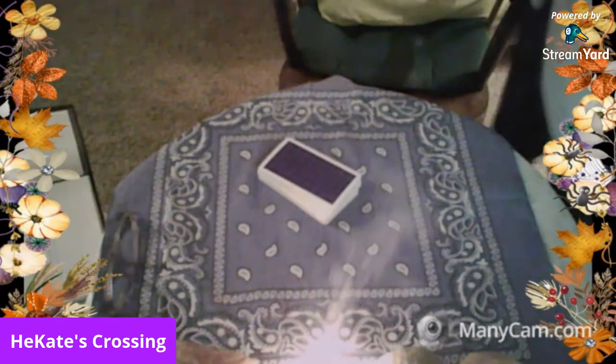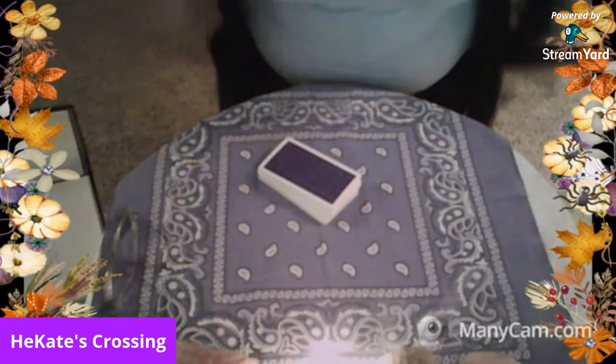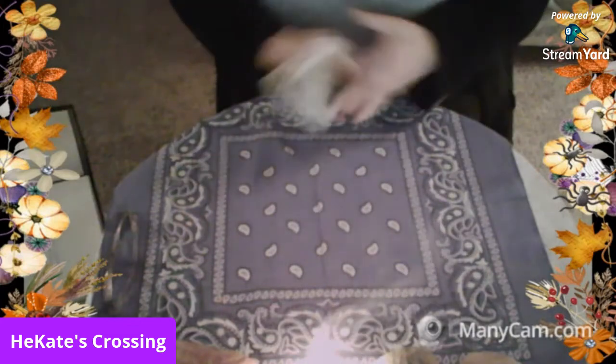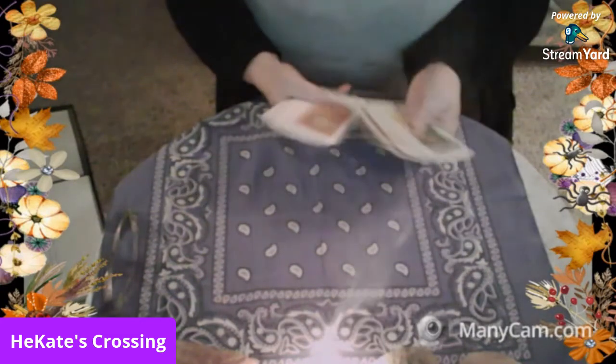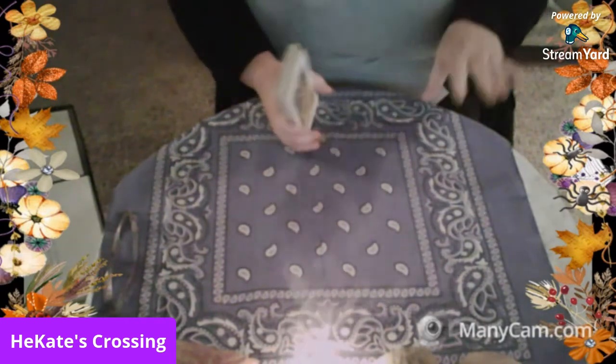Tonight we're going to look at some spreads. So I'm going to share some of my spreads that I use. I'm just going to use a basic tarot deck, and this is just to show you the spreads. This is not about readings or anything like that. This is just about some spreads.